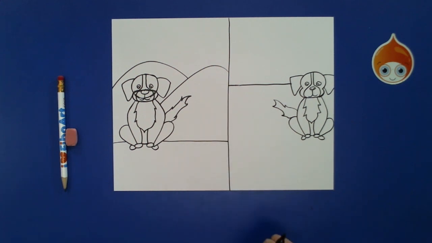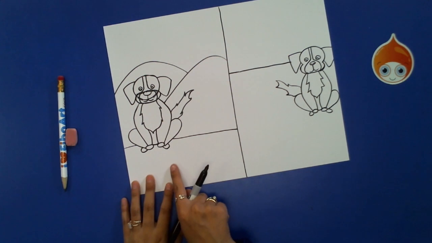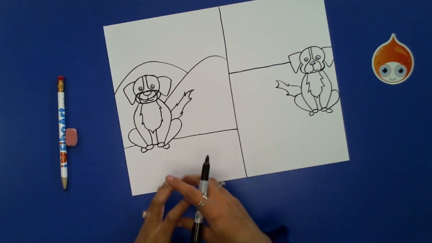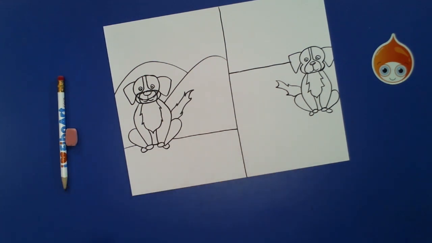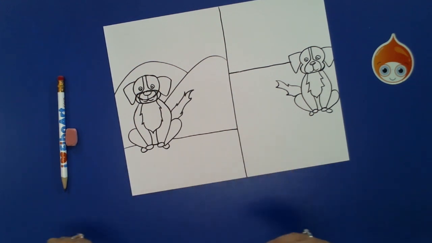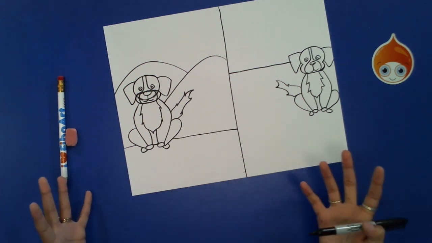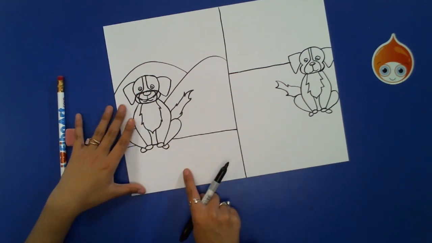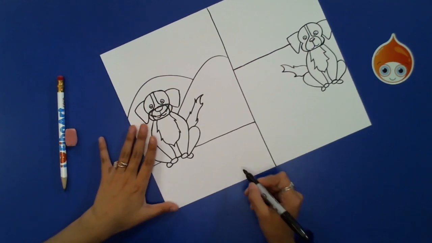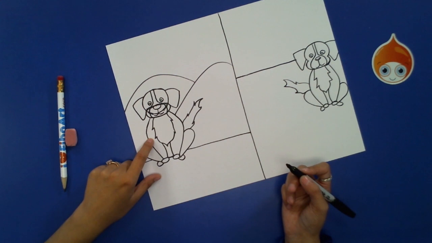Now that I have that, I'm going to also add something in the foreground. And again, I'm really close to my dog and my foreground, so I'm going to draw my object here in the foreground nice and big. So whatever you draw in the foreground, make sure it's big. You can crop it off if you need to, but whatever is in the foreground, you want to make sure it's really big. So for the foreground here, I'm going to draw a dog bowl.